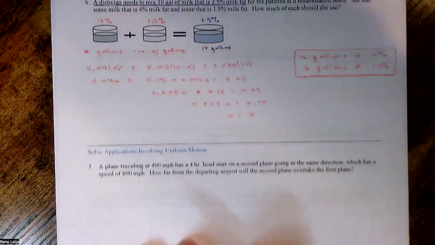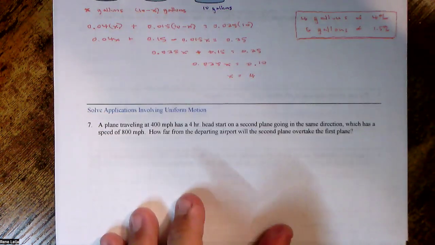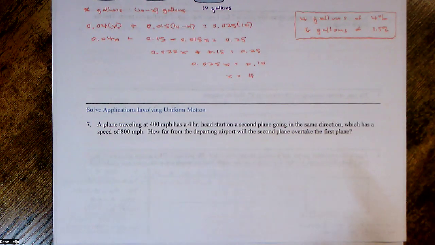All right, last problem, number 7. So this is a uniform motion problem. A plane traveling at 400 miles per hour has a 4-hour head start on a second plane going in the same direction, which has a speed of 800 miles per hour.